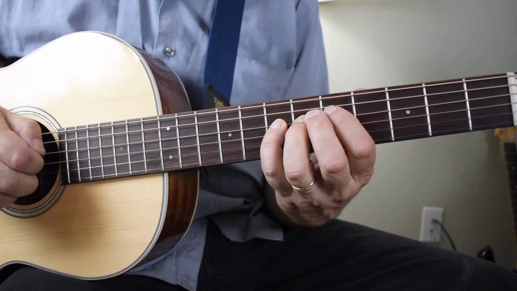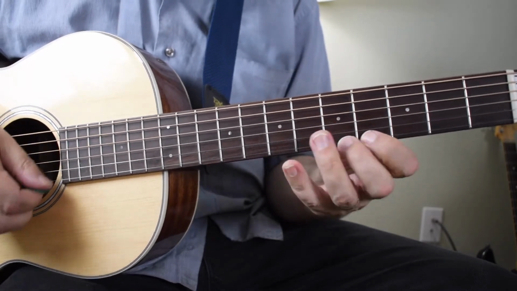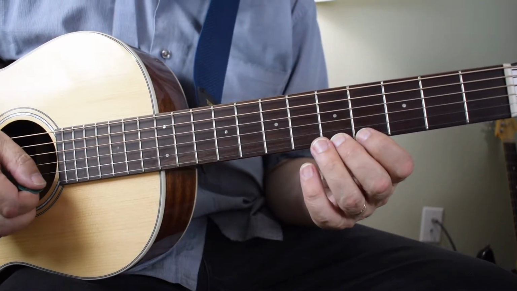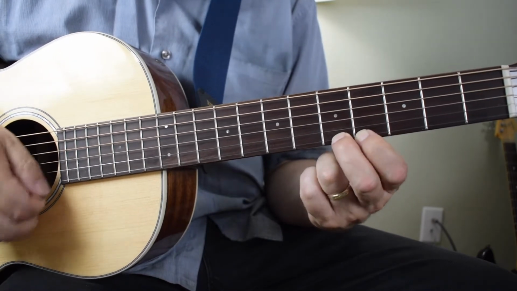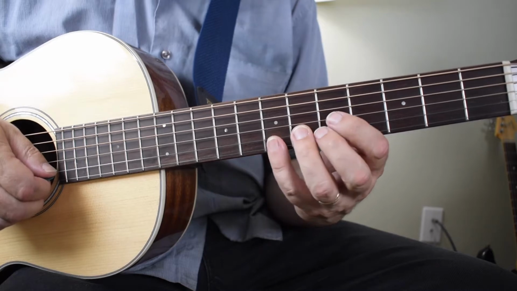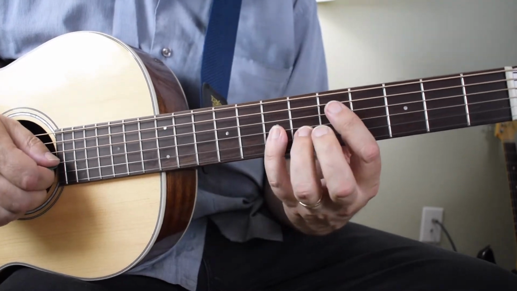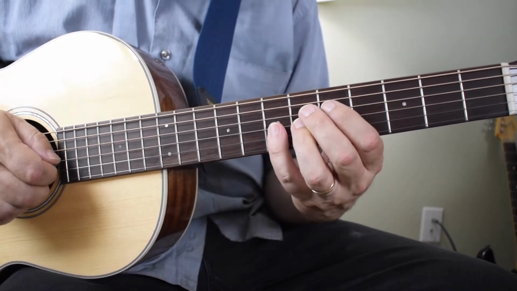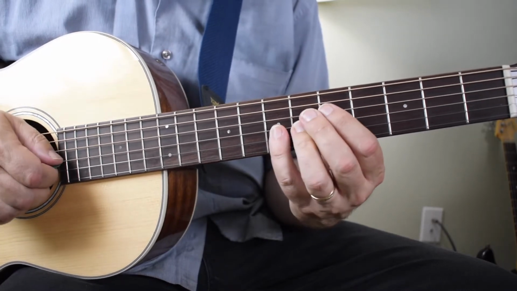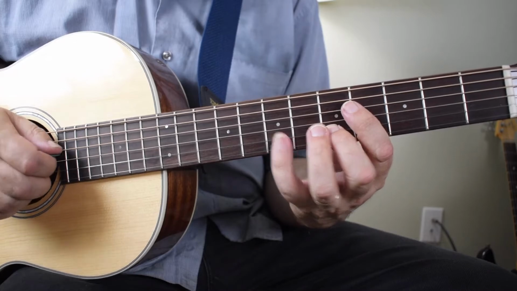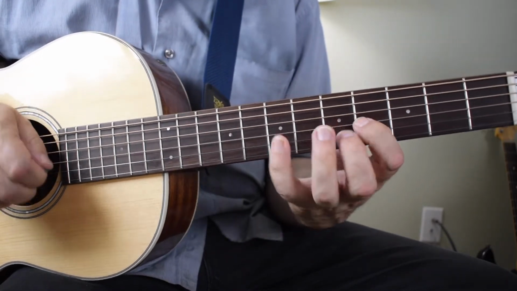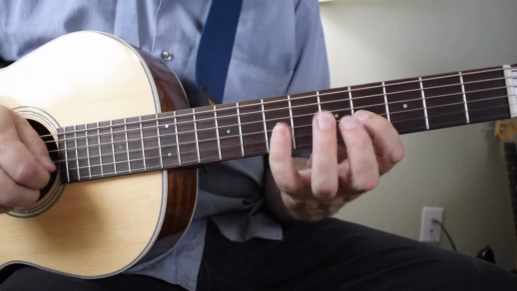Okay, so now we have a 7-note scale. We can kind of see how each of these things resolves. The 7th wants to resolve up to the 1. The 6th wants to resolve down to the 5th. The 4th can resolve down to the 3rd. It's a half step, so it really wants to do that. Or it can also jump up to the 5th. And then the 2nd tends to want to fall down to the 1st.